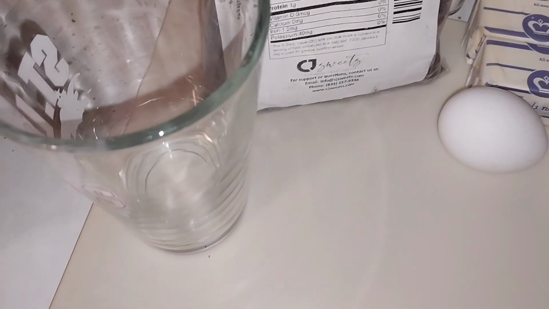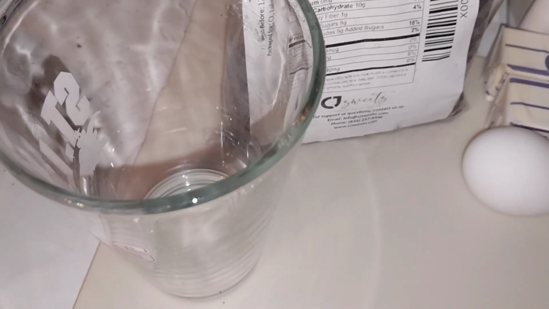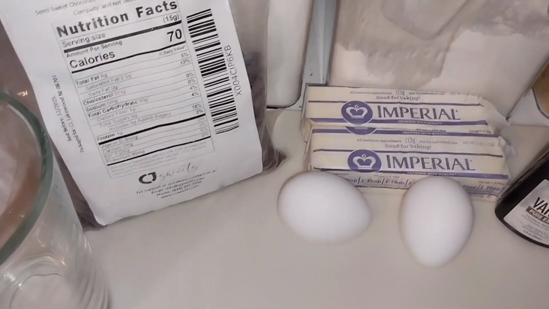Then of course you're going to need a mixing bowl right here, and the water right here. What I'm going to do with the water is put in 2 teaspoons of water. You're going to put the baking soda in there basically. So we're going to get going with this and make some chocolate chip cookies.